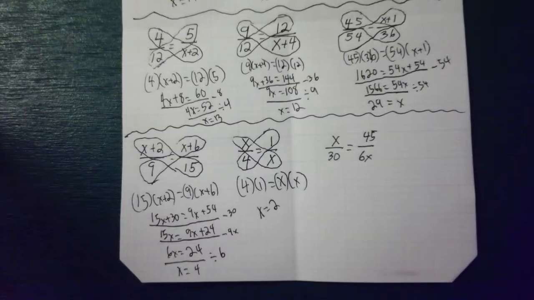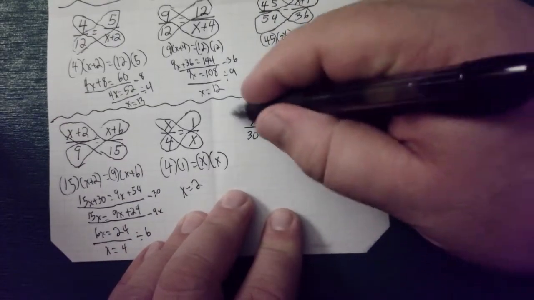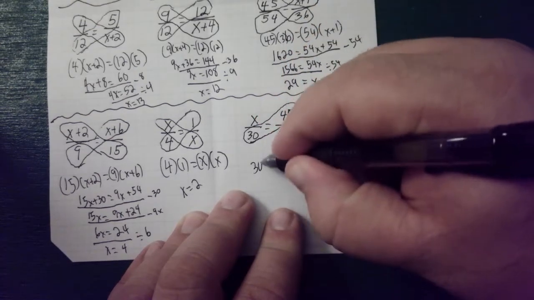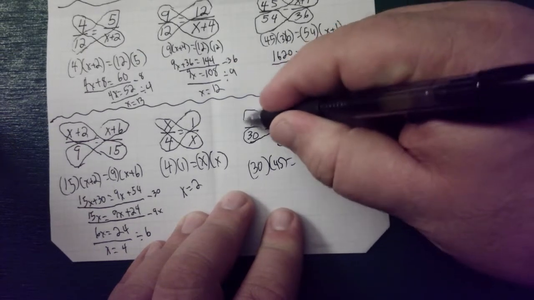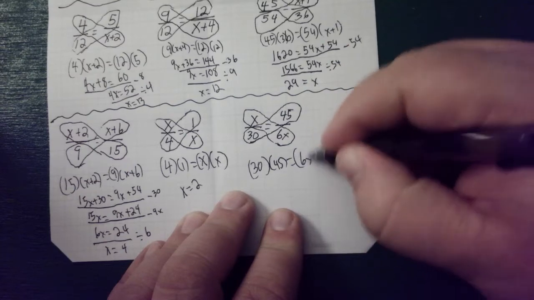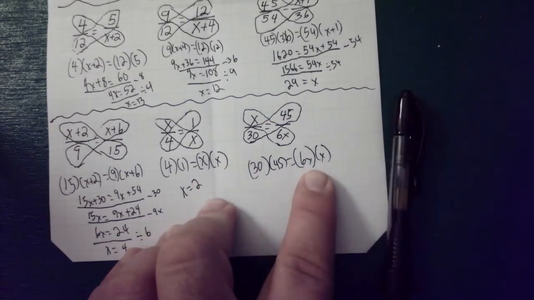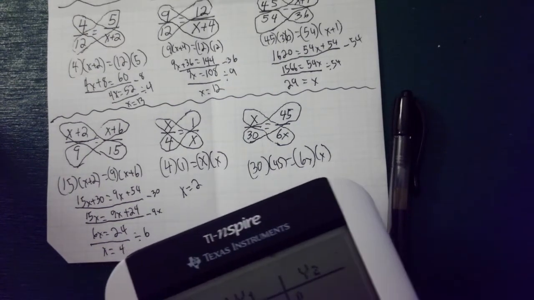Okay, so over here on this next one, this is another one that's just like that. You're going to cross multiply 30 times 45 and 6x times x, excuse me. And again, you're going to have 6x squared over here. I don't want that. So I'm going to type in the calculator.